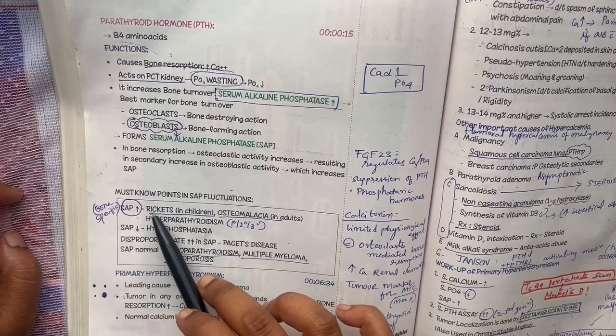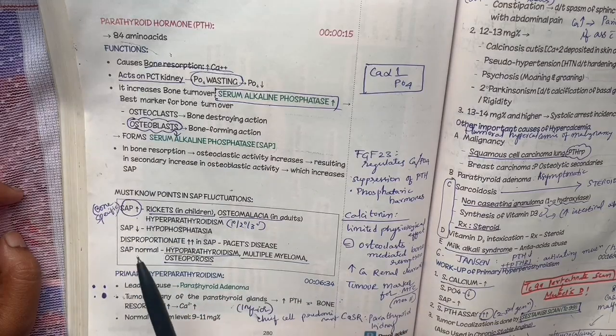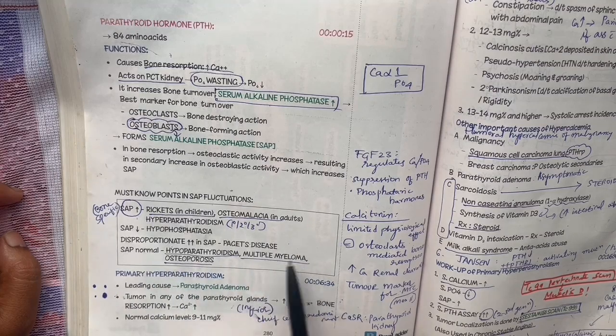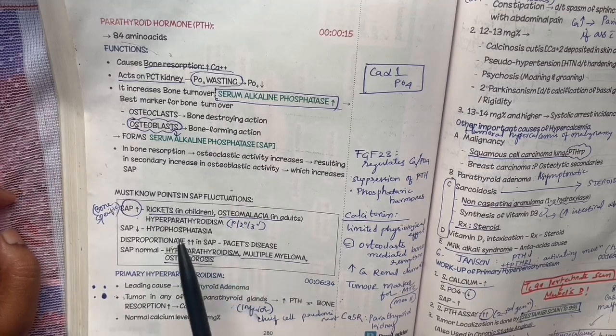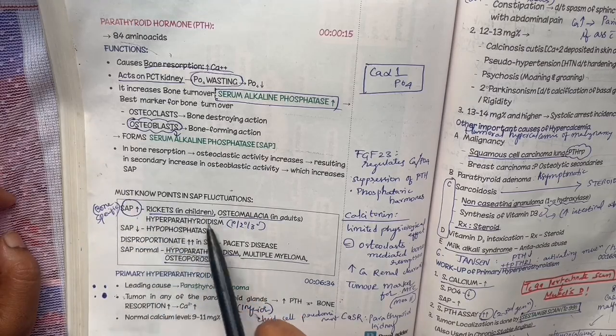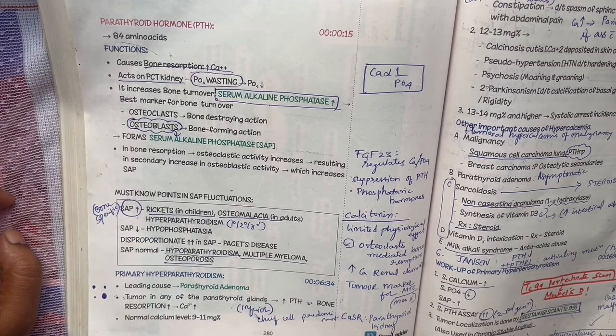SAP increases in rickets in children. And a disproportionate increase in SAP is Paget's disease. SAP is normal in hyperparathyroidism, multiple myeloma, osteoporosis. You can remember this, but we can remember that a disproportionate increase in SAP is in Paget's disease. That too we revised on the NEET day 1 preparation, X-linked hypophosphatemic rickets. If you haven't seen that concept, check it once, it's very important.